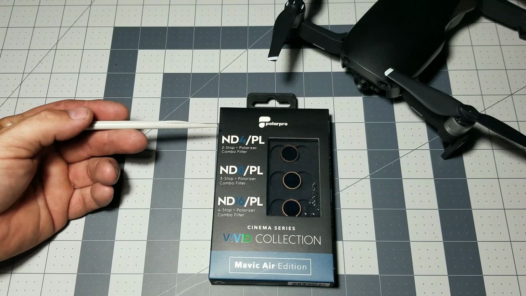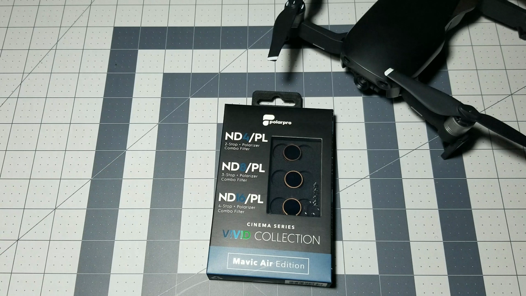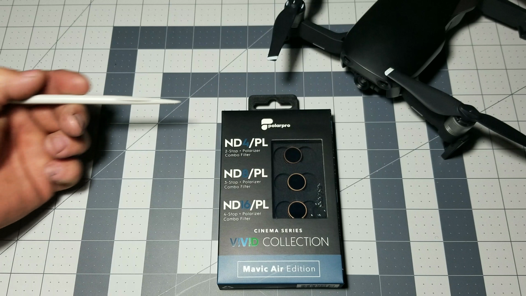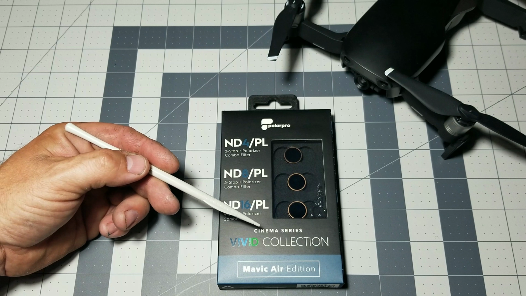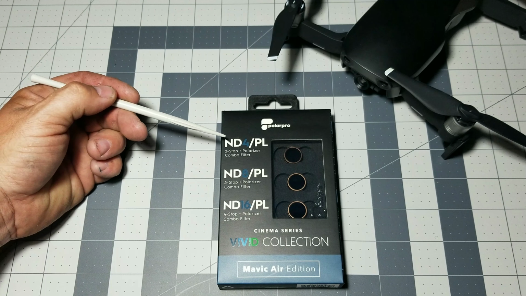At the time I purchased these, they were hard to find. They weren't in stock in a lot of places yet, but Polar Pro had them in stock and mailed them to me rather quickly. Take a look at the packaging here. You'll see the Polar Pro Vivid Collection Cinema Series. This is the 3-pack. It comes with the ND4, the ND8, and the ND16, and they are all polarized ND filters.